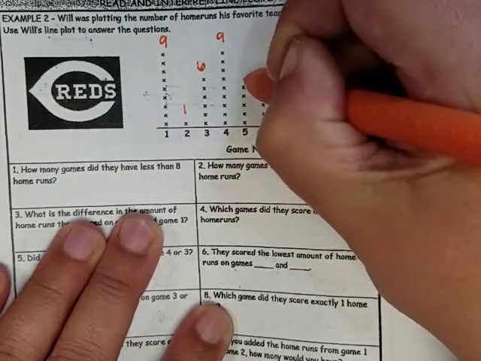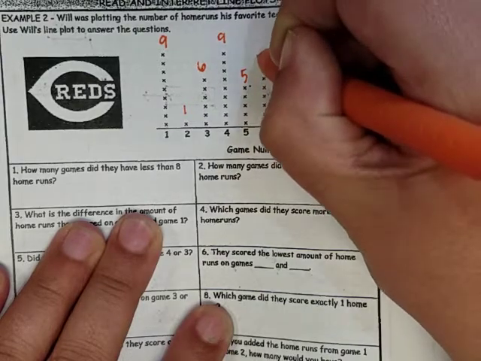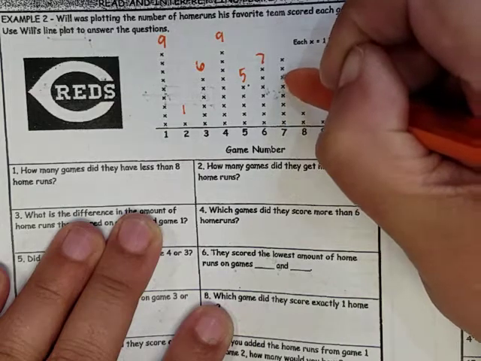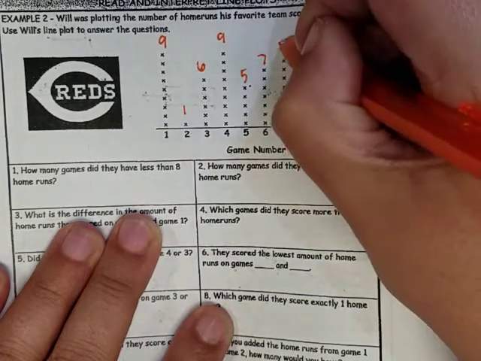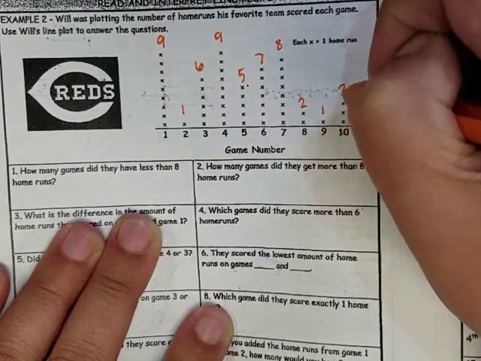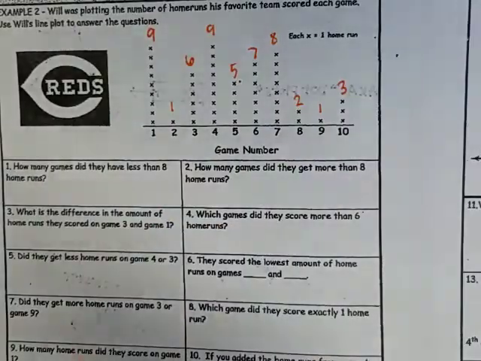And you'll see while I'm doing this in just a moment. All right, so I'm going to be using these numbers later to help answer some questions.